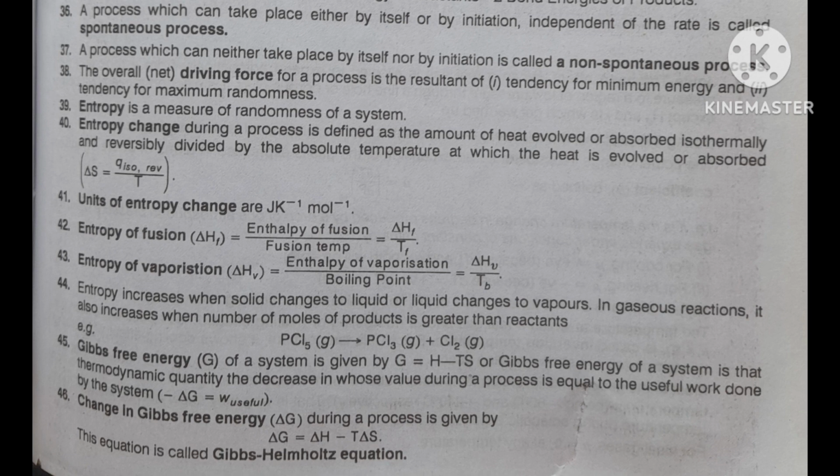And if you heat the liquid again, it will convert to vapor state. Entropy changes further. Now we can say the atoms are fully disturbed, the order has changed completely. How much they become disordered, that is actually called entropy. I think now you have understood.